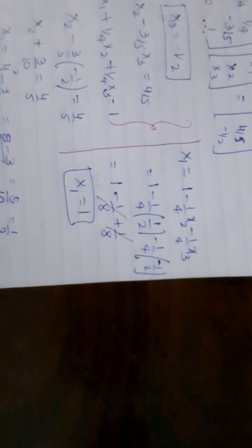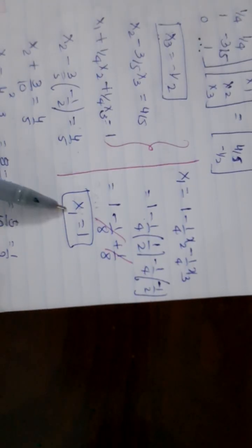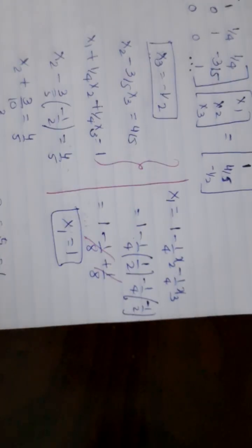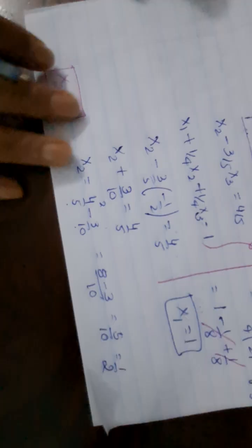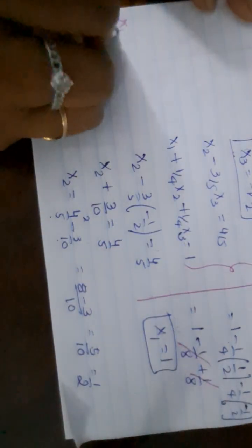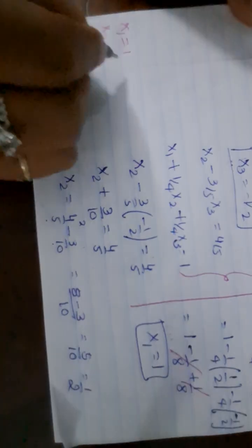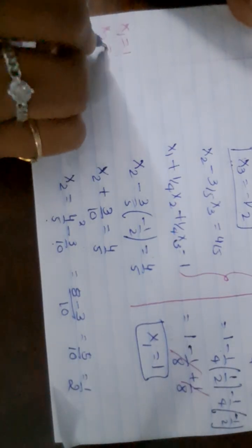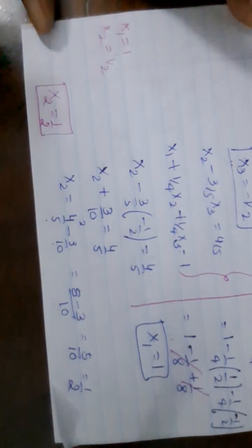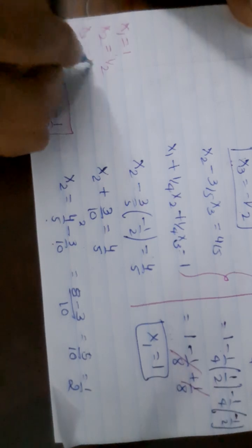Okay. So from here it is clear we have got the x1 value, the x2 value, and the x3 value. So therefore the final answer for your system of equations is x1 is 1, x2 is 1 by 2 and x3 is negative 1 by 2.